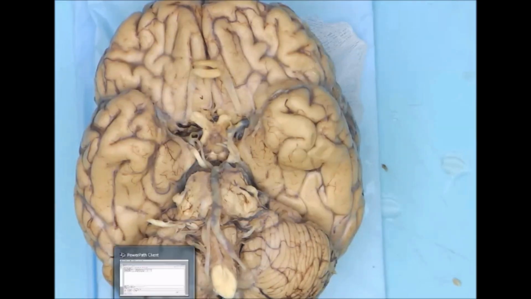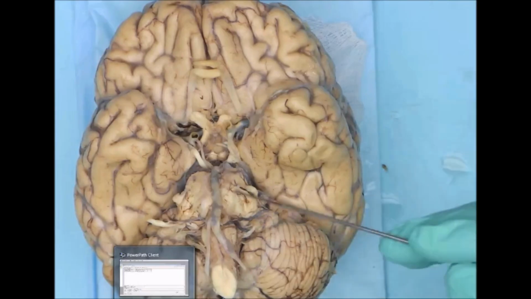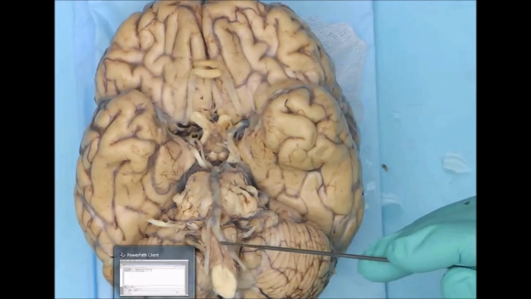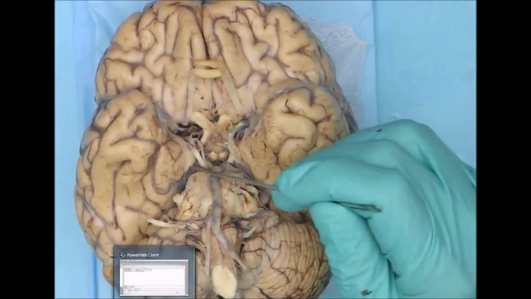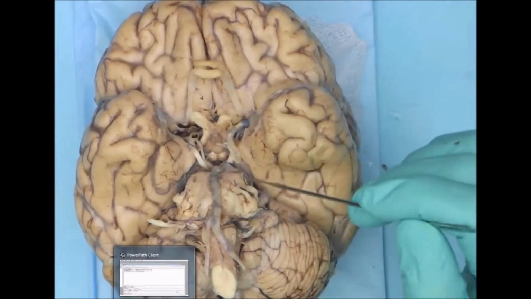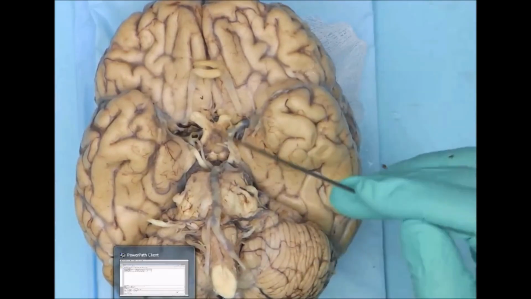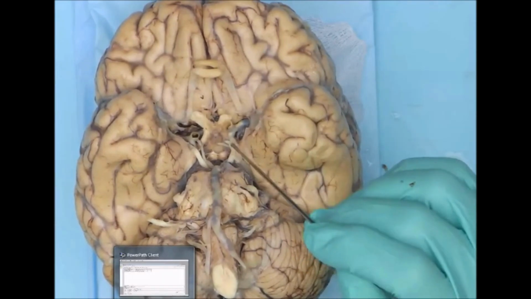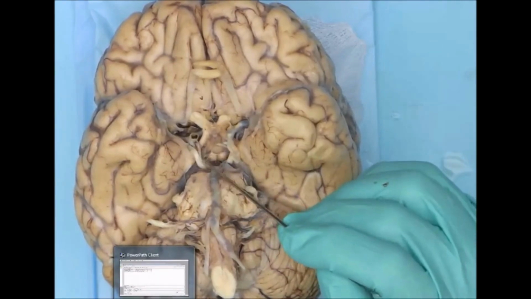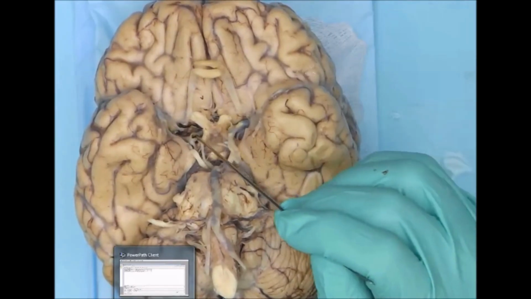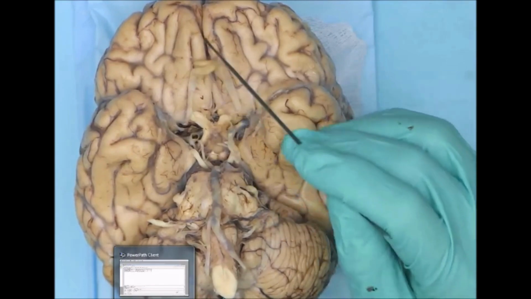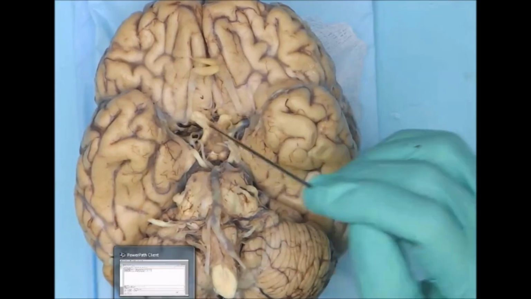Alright, so I'm back after dissecting away the leptomeninges, surfacing the circle of Willis. So let's go over the anatomy once more. Your vertebral arteries here, your basilar here, down to this area are your posterior cerebral arteries, and then you have a posterior communicating artery on this side and on this side. These, of course, are your internal carotids here and here. Here's your olfactory nerves, optic nerves.